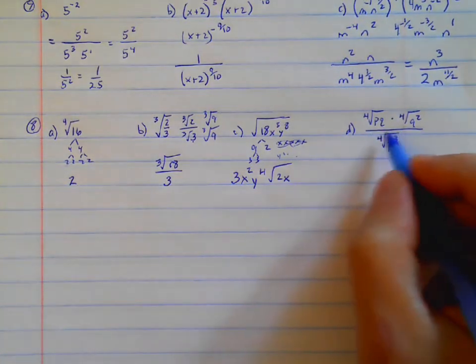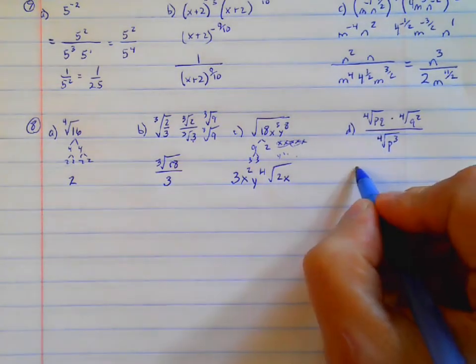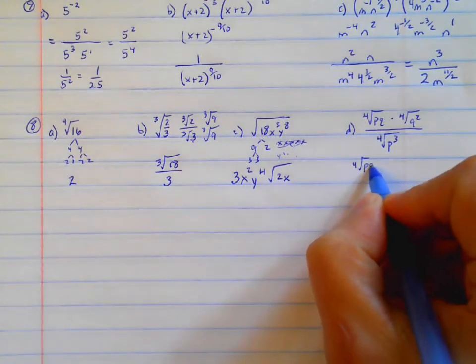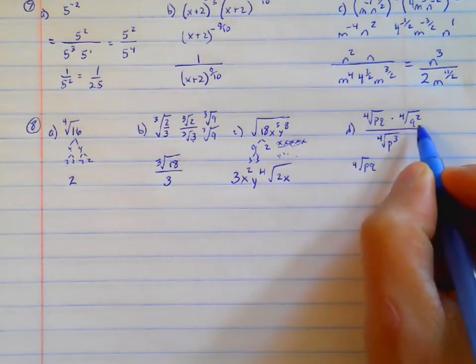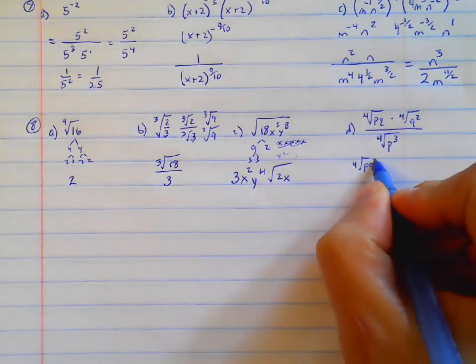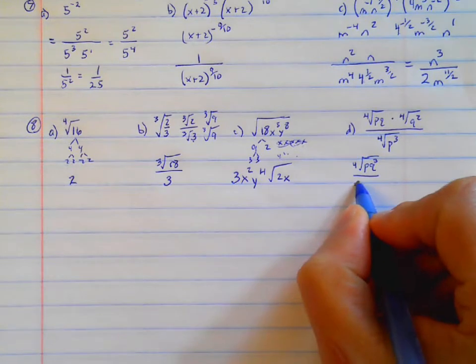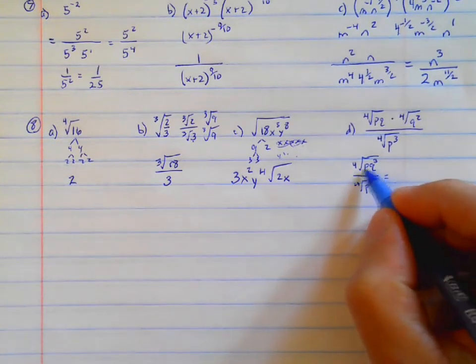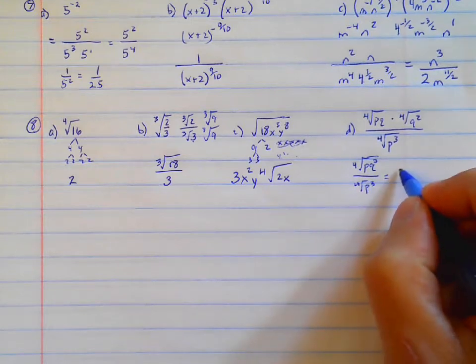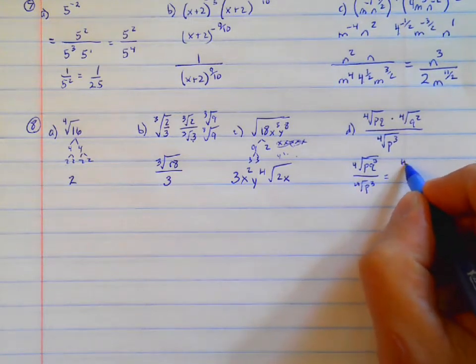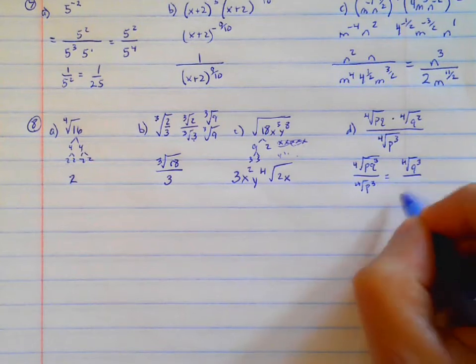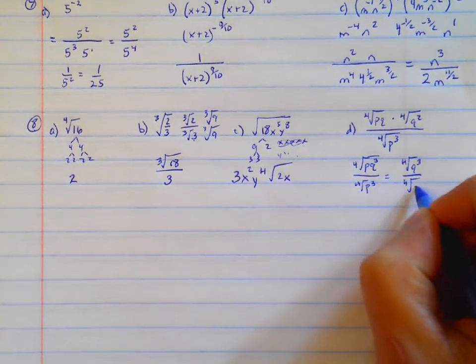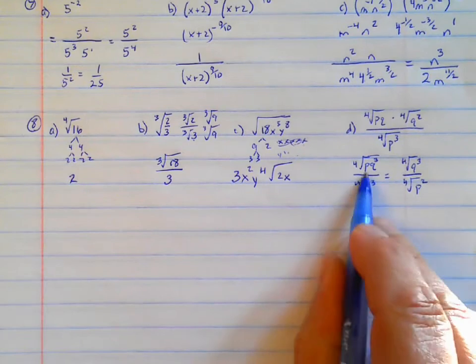Okay, so this one here, you can approach it different ways. If I multiply these together, that would be pq to the 3rd. And I can take a p out. I can reduce these. So I can say this is the 4th root of q to the 3rd and 4th root of p squared, if I divide just the p out.